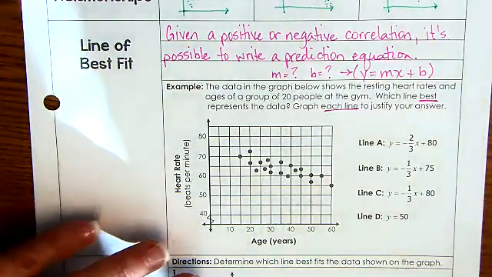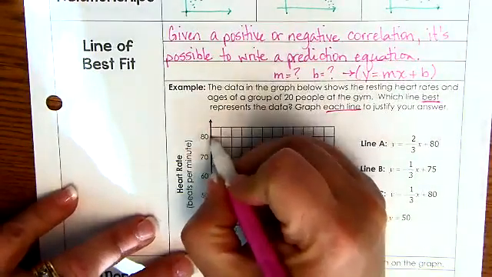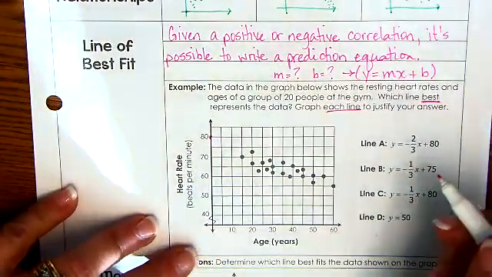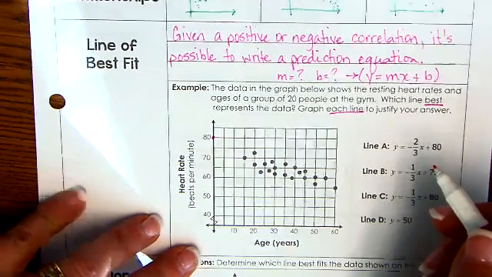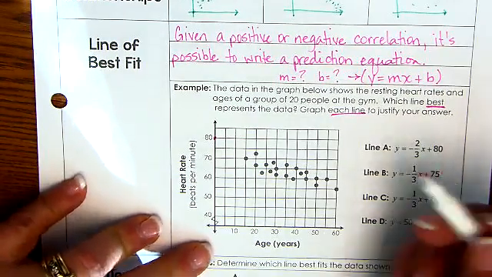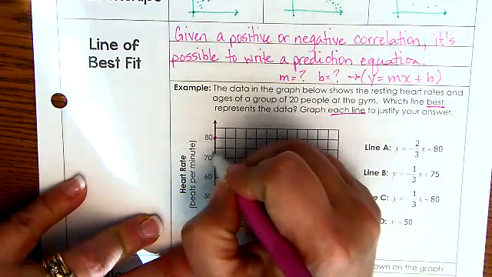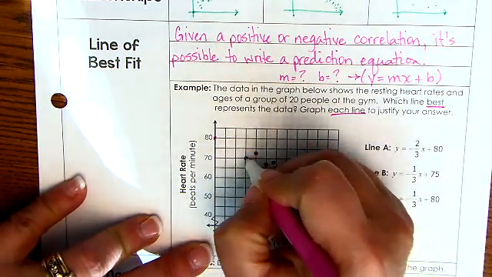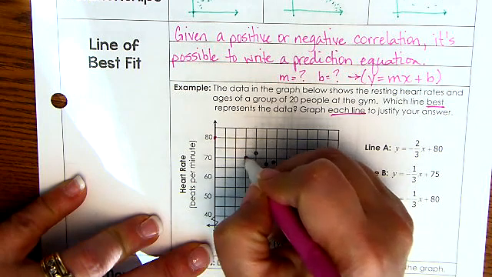So line A starts at 80, and then it has a slope of -2/3. So therefore, I'm going to go down 2 to the right 3, and I'm going to continue that pattern.